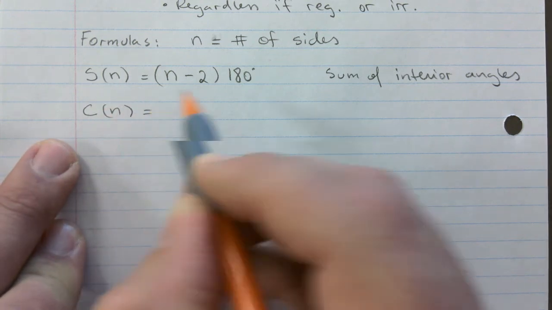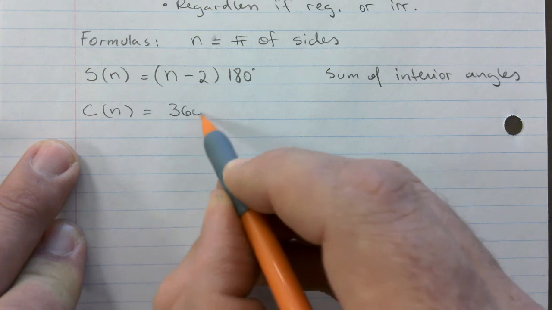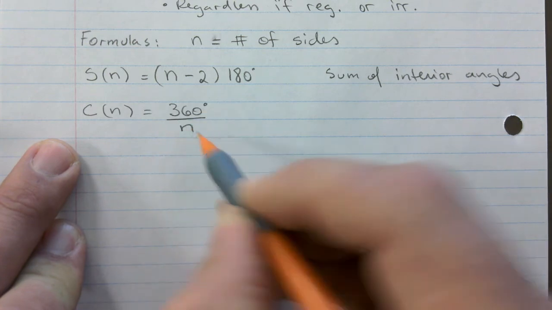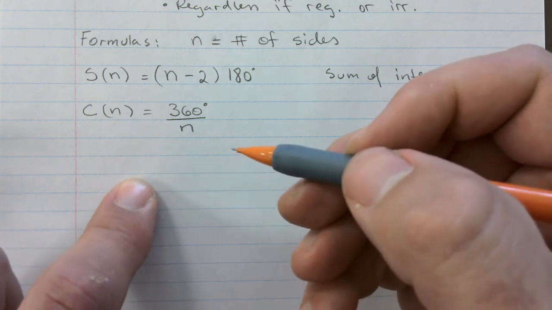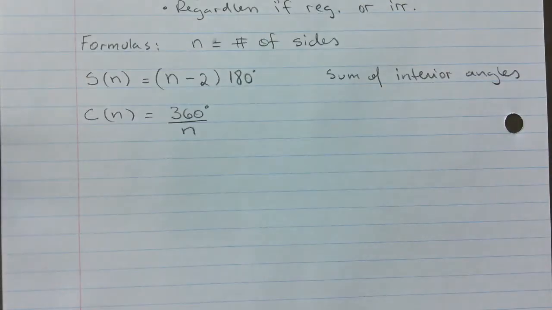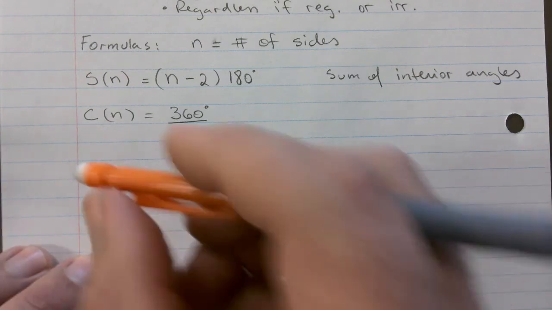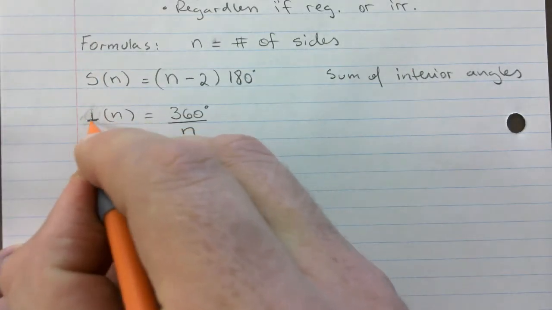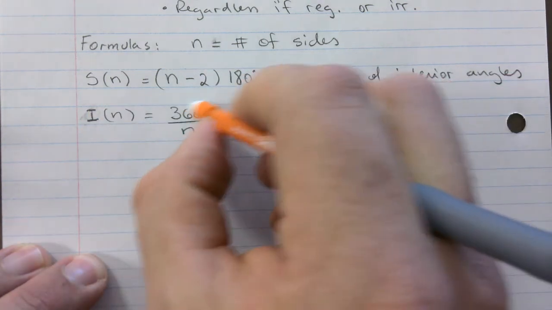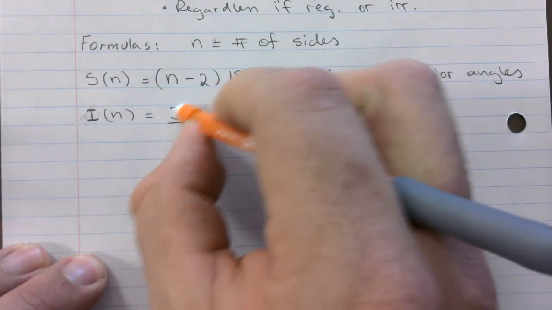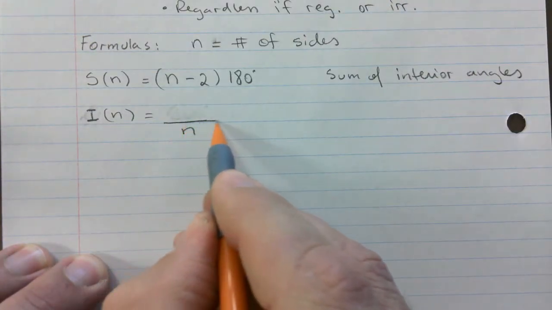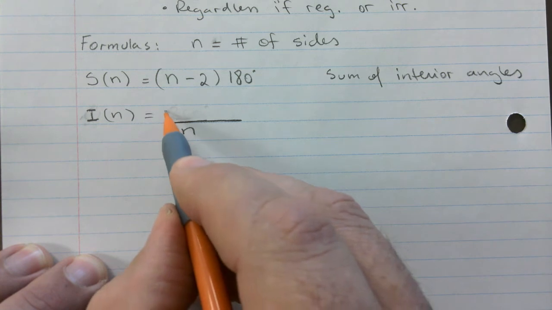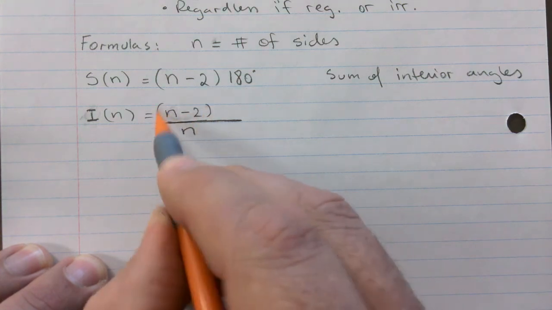Okay, the next one, Cn is 360 degrees divided by n. Oh, sorry. Can I back up? Otherwise it doesn't flow nicely. This one will be I, capital I, and we have to change the top. The 360 is gone. Sorry, n minus 2 times 180.